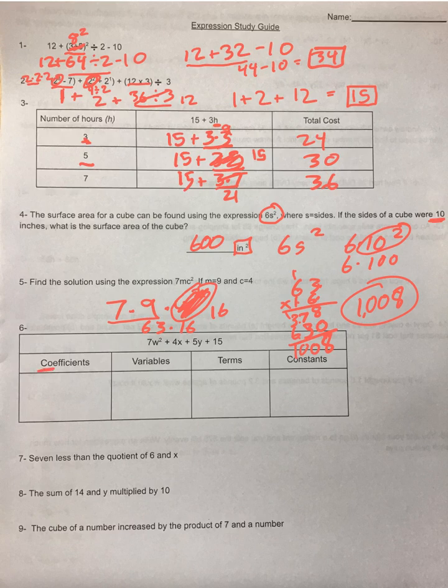I talk to myself and say, oh, coefficient, that's before the variable. So I look at all my numbers before the variable, and they will be 7, 4, and 5. I look at my variables, they're going to be w, x, and y. I look at my terms, okay. I know that there's 4 terms, 7w squared, 4x, 5y, 15, and my constant is 15. Now I think these are the ones we're still on the bottom here, struggling with.